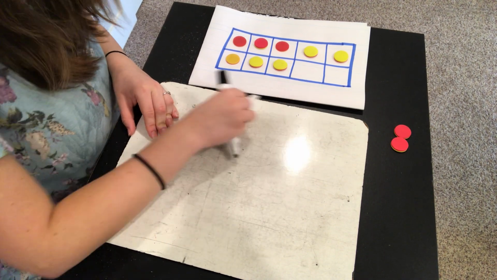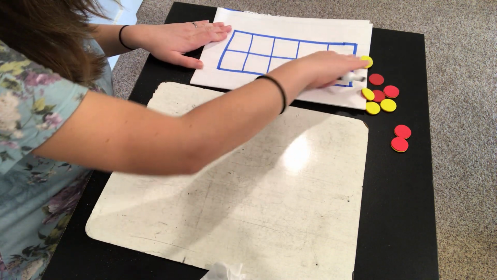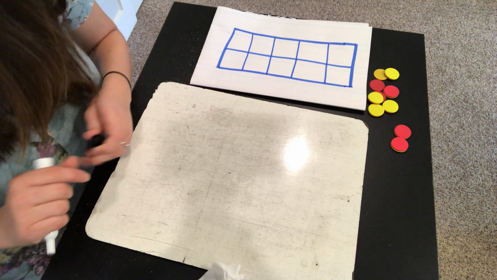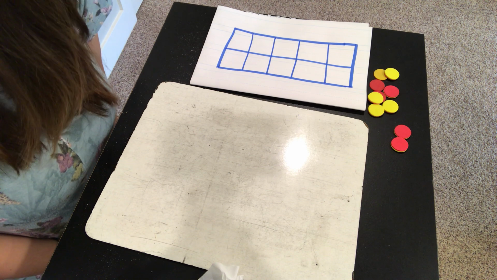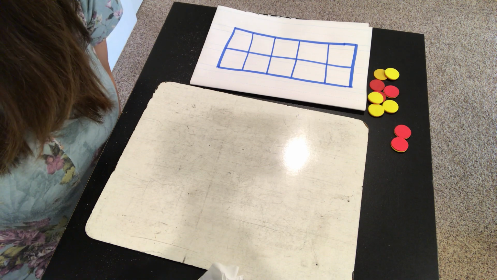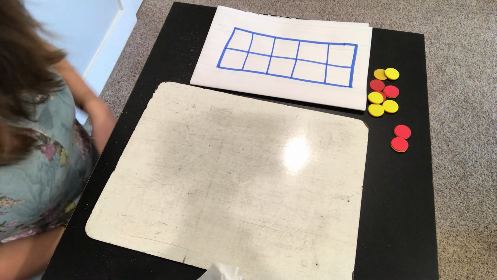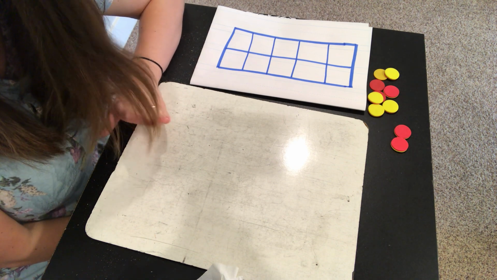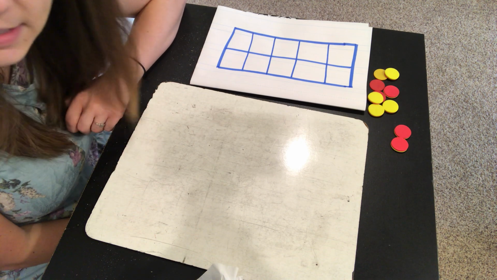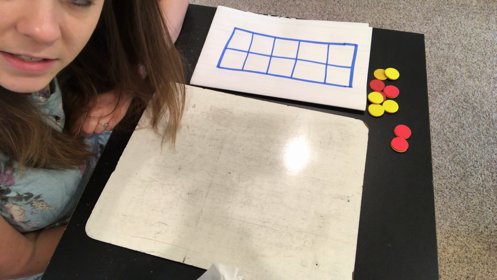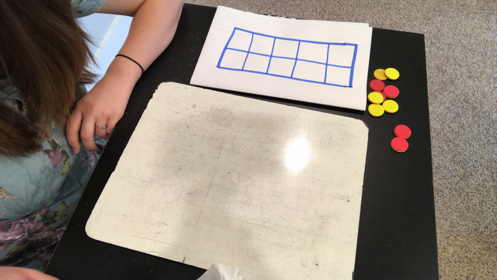So far we have added and we have subtracted. Let's see what the next one's going to be. Dale caught 4 fish. Bob caught 2 fish. How many fish did the boys catch in all? Think about that again. Dale caught 4 fish. Bob caught 2 fish. How many fish did the boys catch in all? Is that addition or subtraction? Let's build it and figure it out.